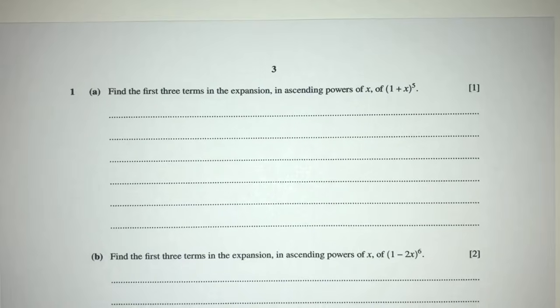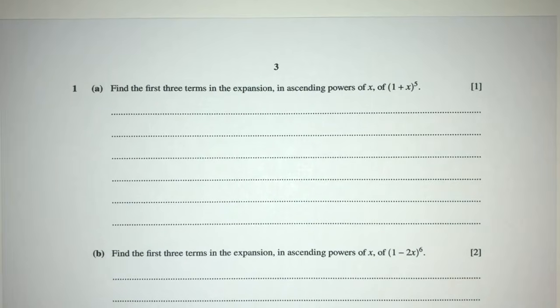Okay, so let's see what do we have here. We have to find the first three terms of this expansion. Let's do this. This is pretty easy, as we have seen many times before.